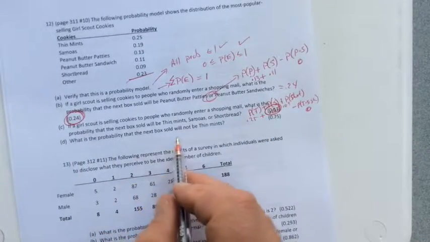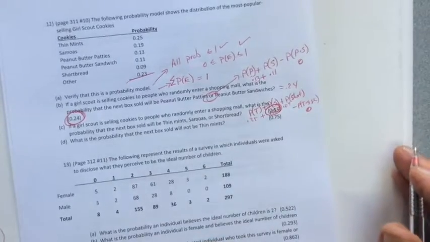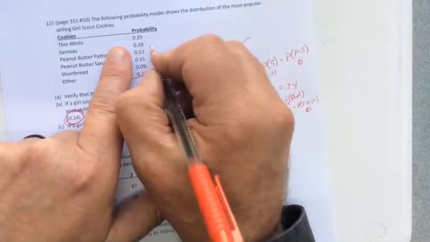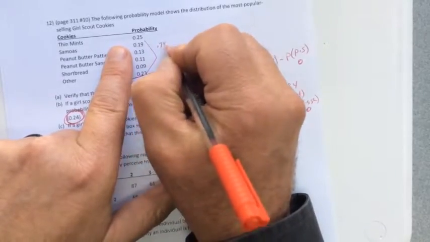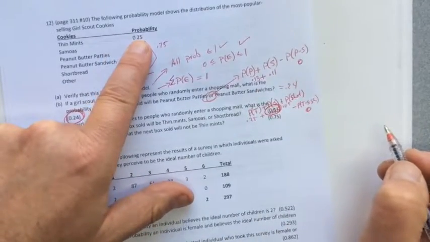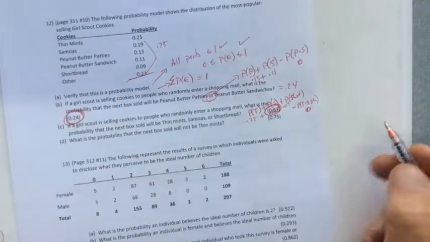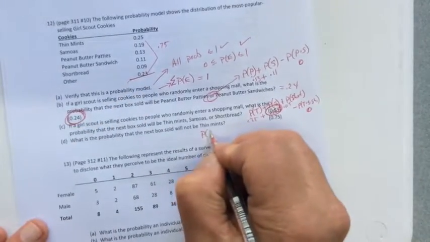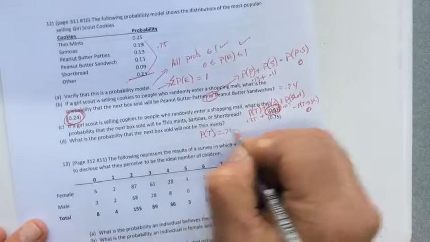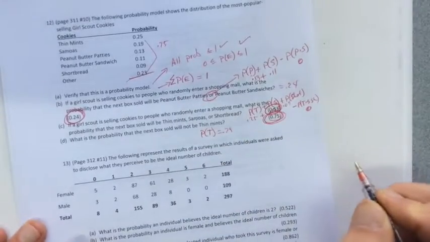Okay, what's the probability the next box will not be a Thin Mint? Well, if a Thin Mint is 25, not Thin Mint must be 75. You could add them all up, but if this is yes, the rest of it is no. So the probability of not a Thin Mint, that's all they want, is 75. That's where that comes from.